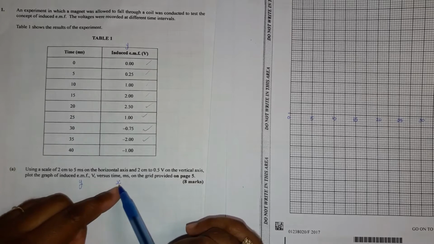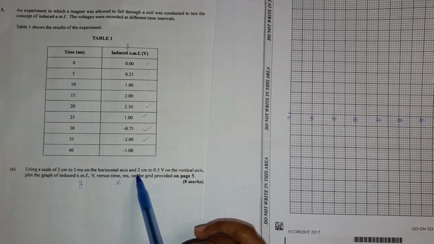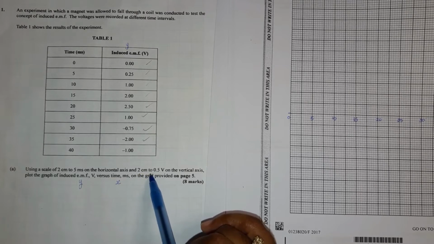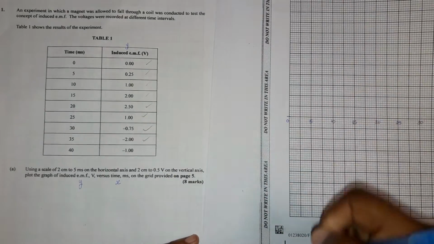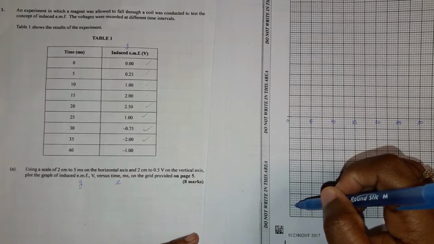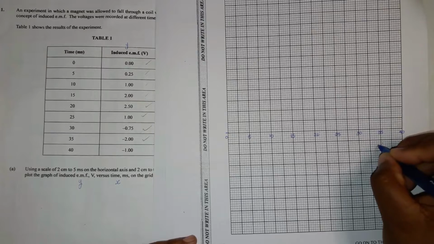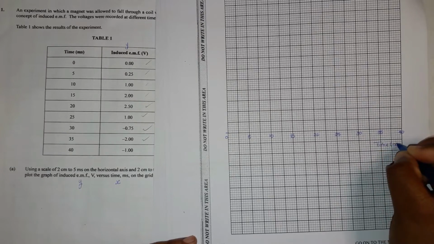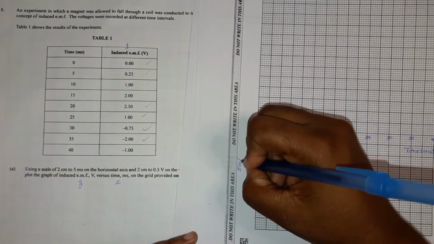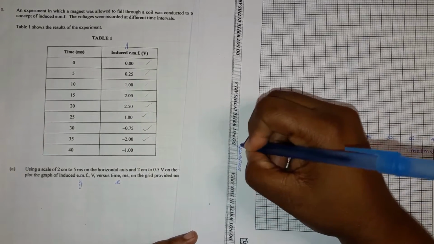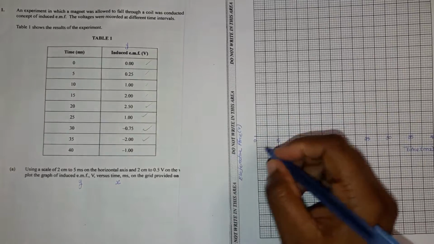And it says they want you to have 2 centimeters to represent 0.5 volts, every 0.5 volts on the vertical axis. So the vertical axis is the EMF. So we're going to label this one time in milliseconds, and this one is EMF, electromotive force in volts.